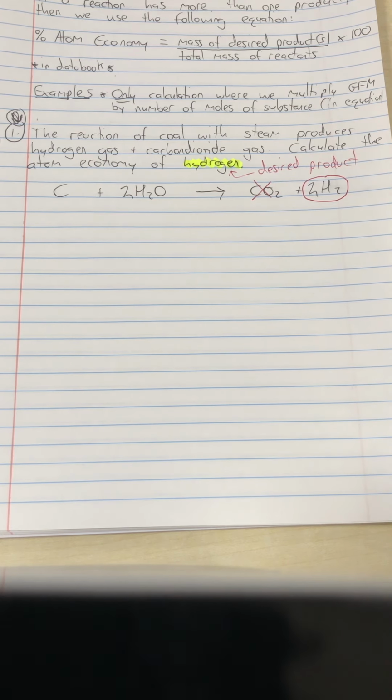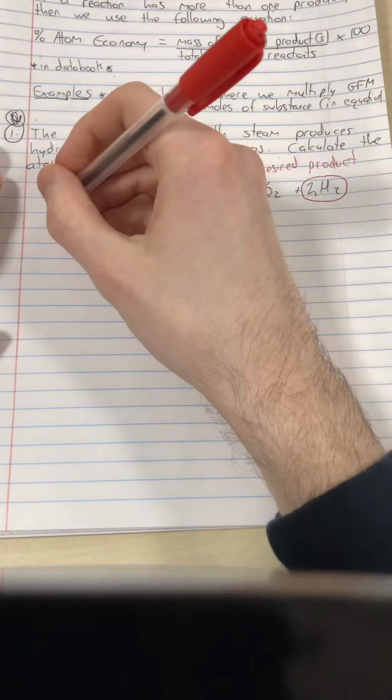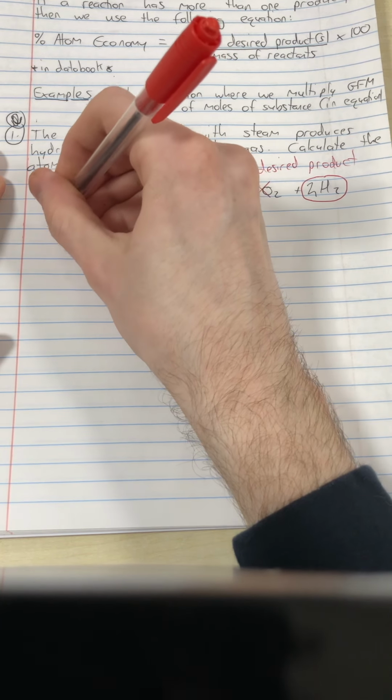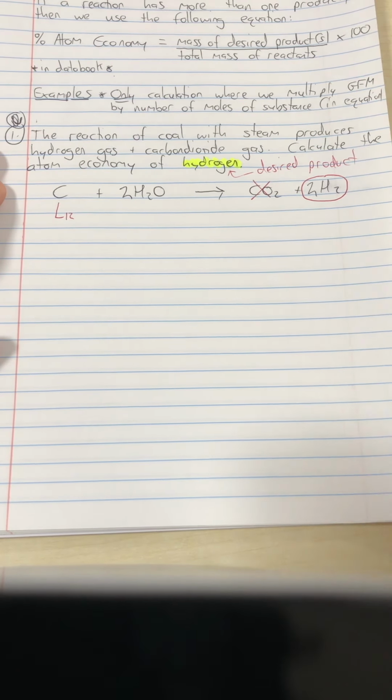Okay? So what we need to do, I'm going to do this in red. We start with carbon, and you want to work out the GFM of every reactant. So carbon is 12. Now, oxygen, this is the important part.